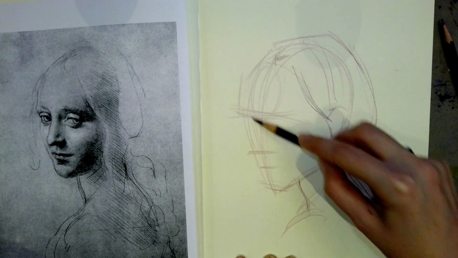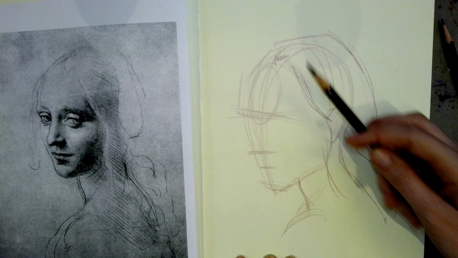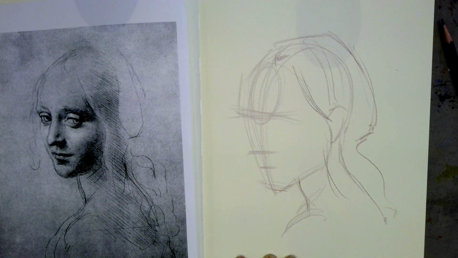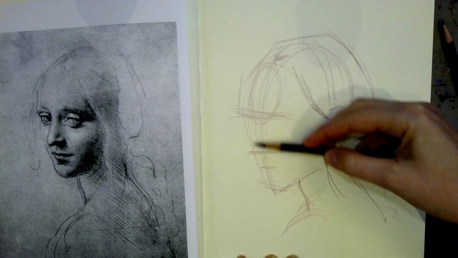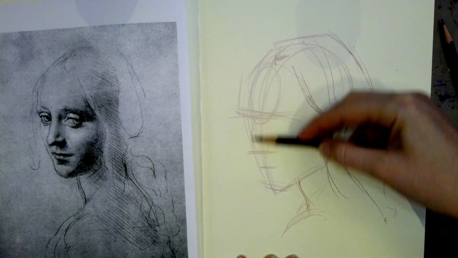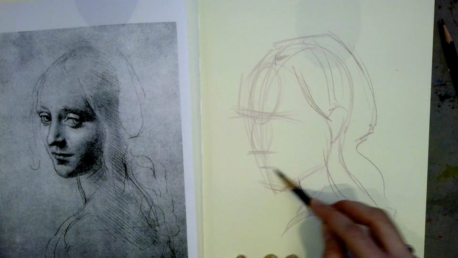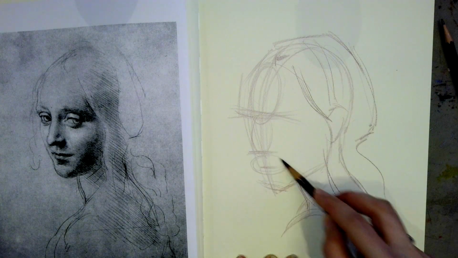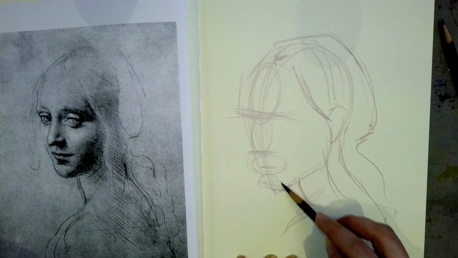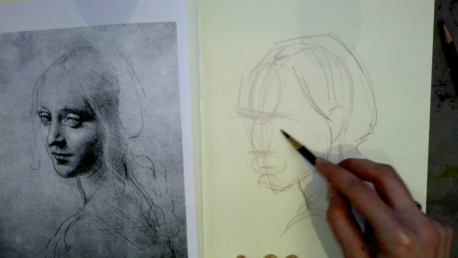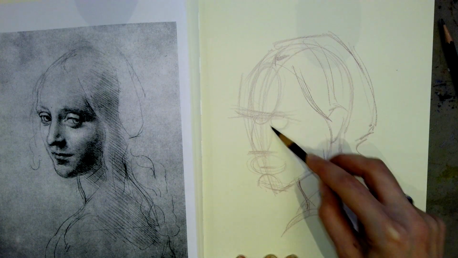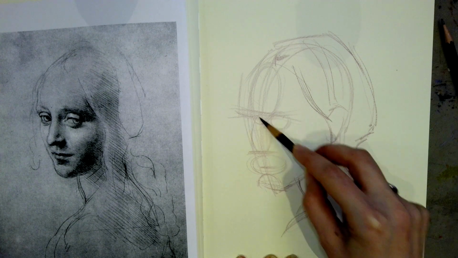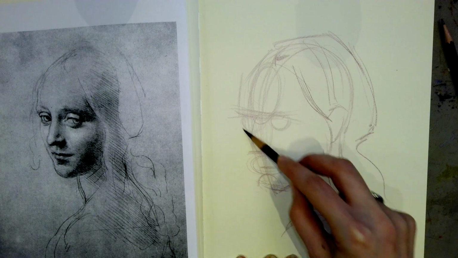So cranium. I'm going to go really light on these lines because they're going to disappear as I develop the drawing. Nose, lips, chin, eyeball. Now here's where it's going to get a little tricky.